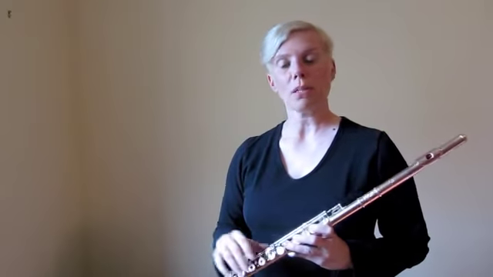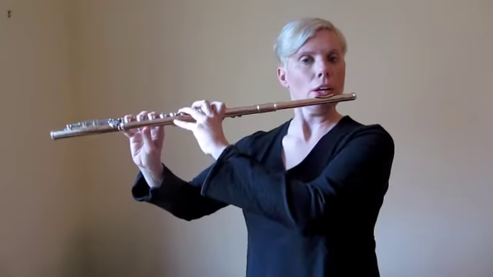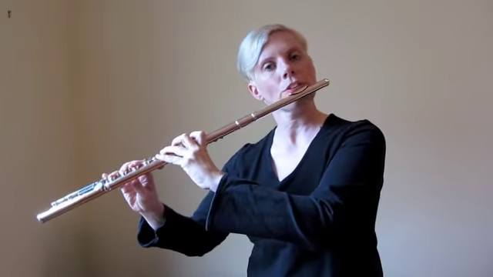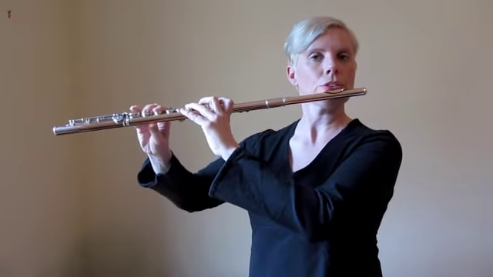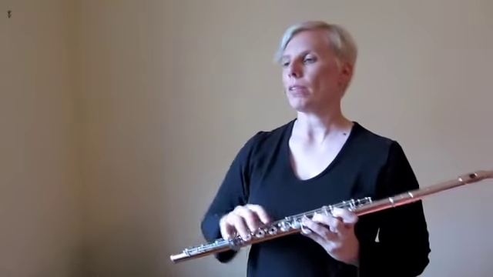The first set of breathy sounds we'll be doing are called Aeolian, and Aeolian means a sound like the wind. So we're just going to be playing various notes, moving up and down with our breathy sound. Fingering any notes that you want that move up and down like the wind whistling through the trees.